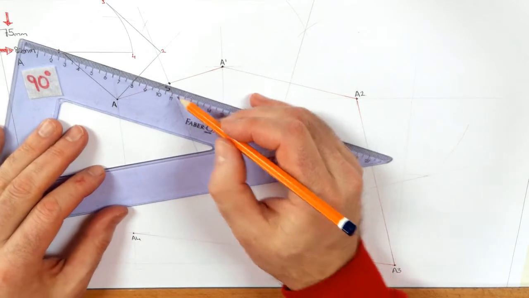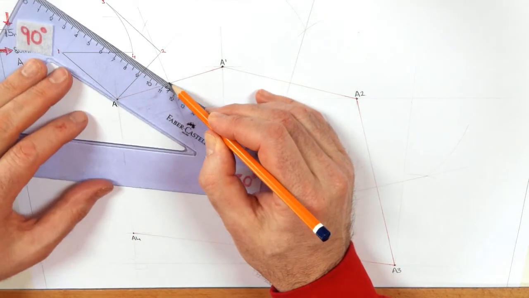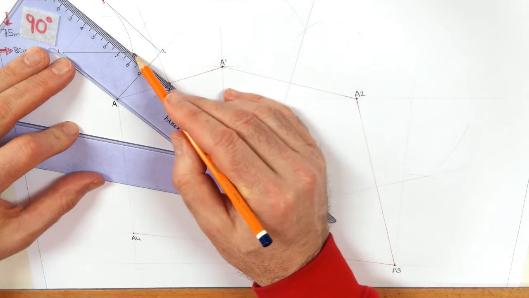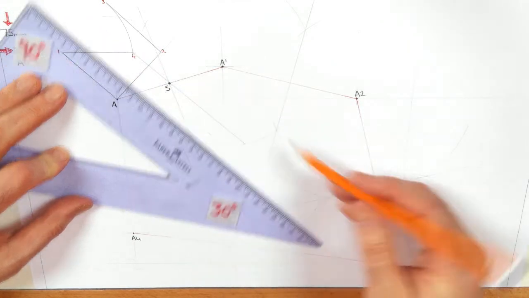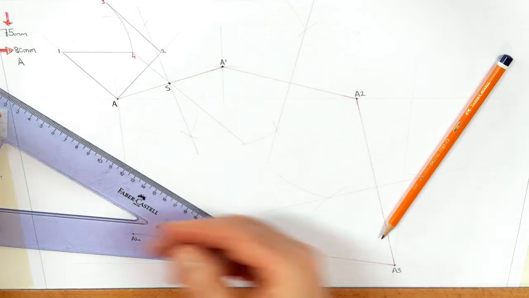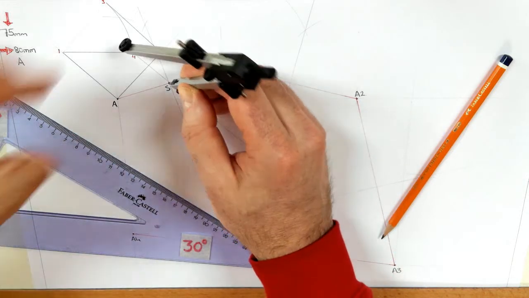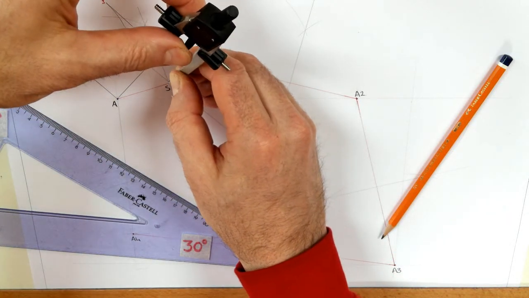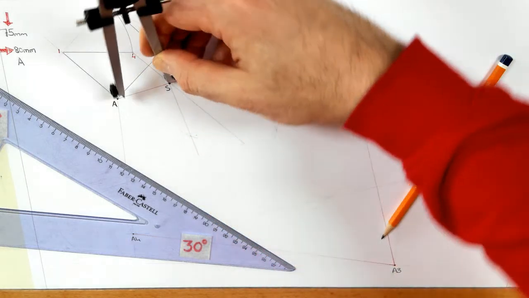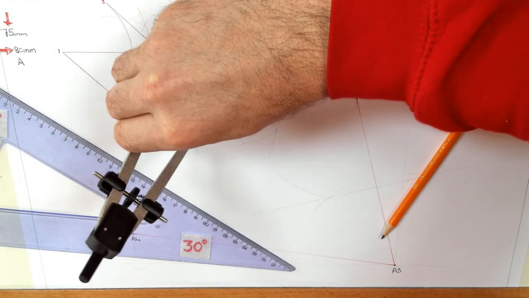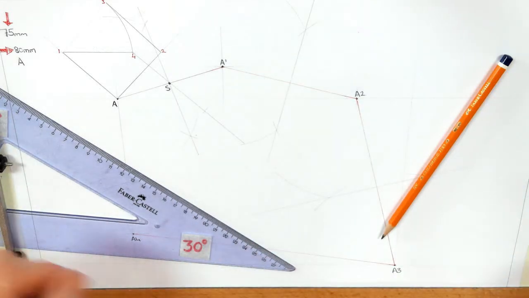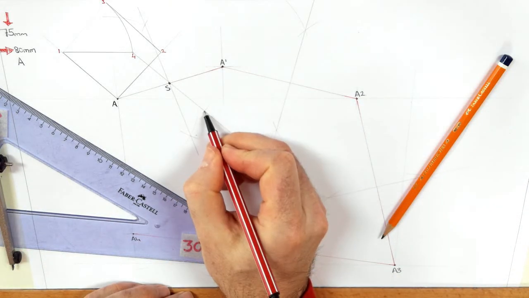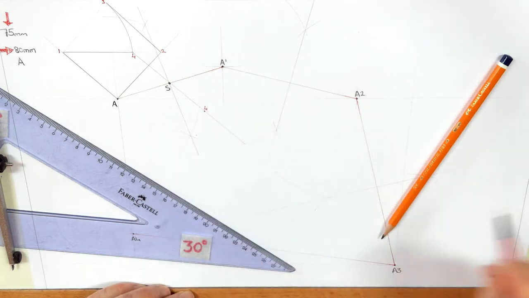So I'm going to take point 4. I'm going to draw a line from 4 through S. Okay? I'm going to measure with my compass to 4, and I'm going to swing it round, and there is my new position for 4.